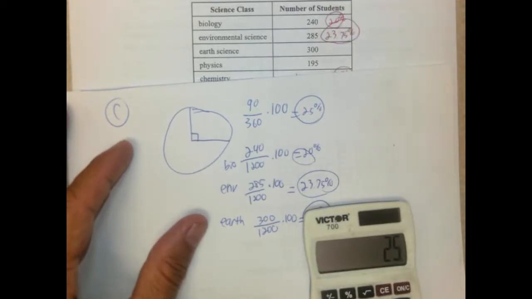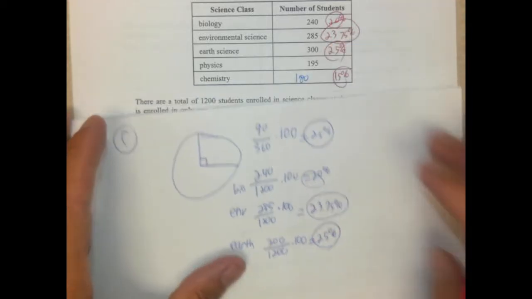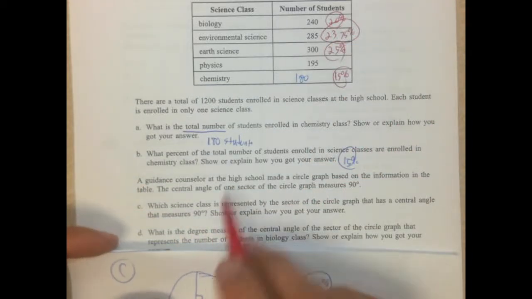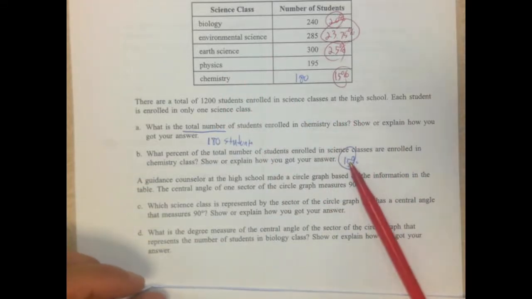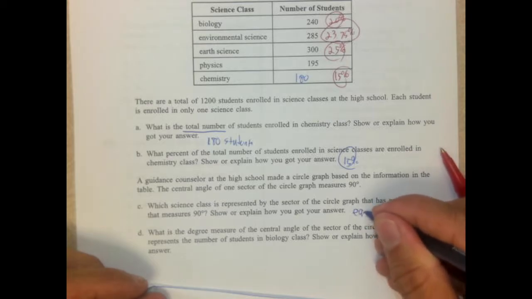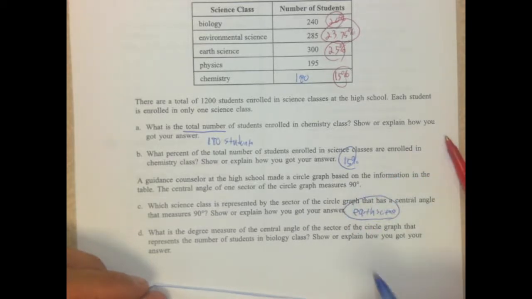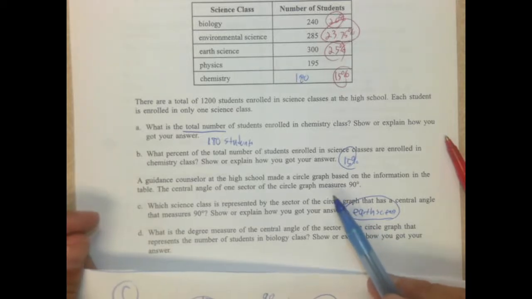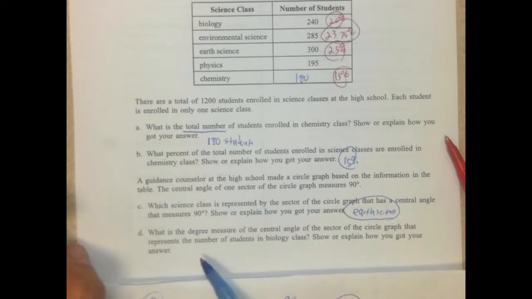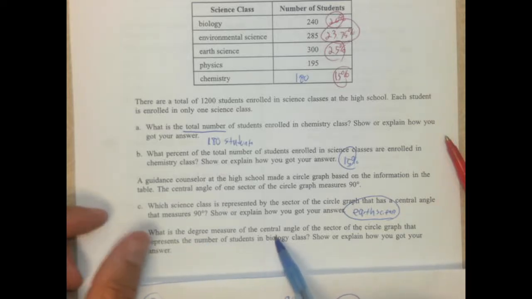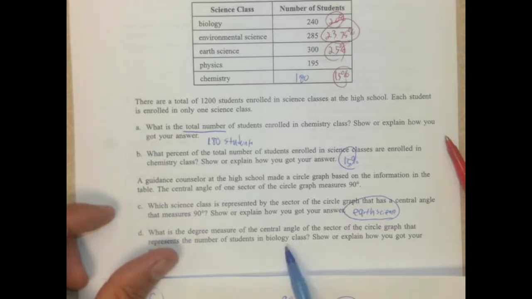So there we go. And I believe it's asking us for the class. Let's see. Which science? Yeah, which science class? So it's going to be earth science. So really this problem, the first part was just subtraction, and the next two is just, do you know how to work with percentages? Part D, what is the degree measure of the central angle of the sector of the circle graph that represents the number of students in bio class?